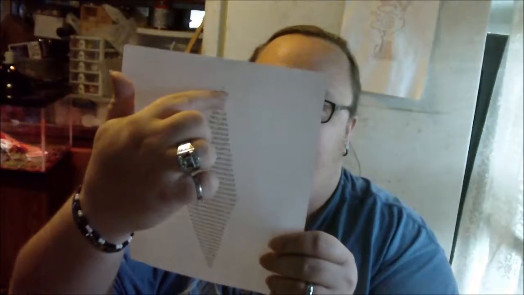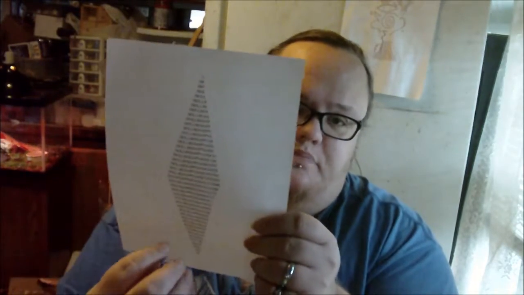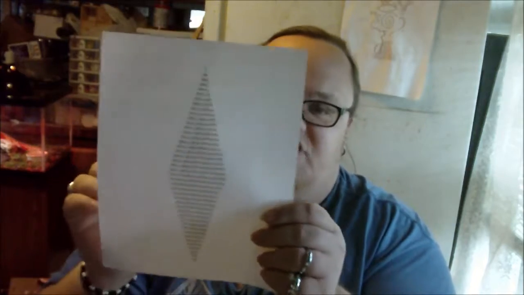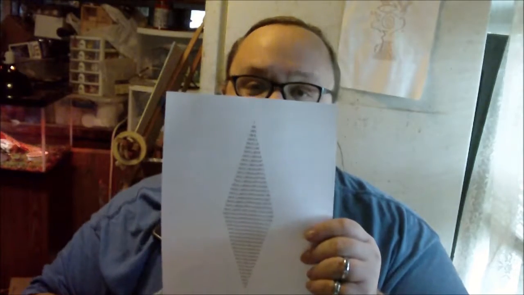So the top part here is what I'm invoking. The bottom part here is what I'm banishing. So this one says, I will be happy and content. And then the part that I'm banishing is, no unhappiness shall come. So this is bringing happiness into my life and banishing the unhappiness or depression or whatever.